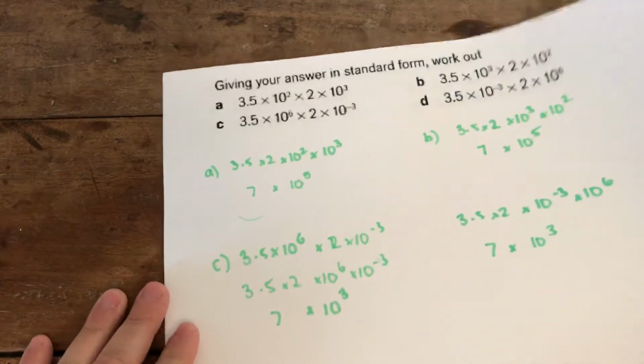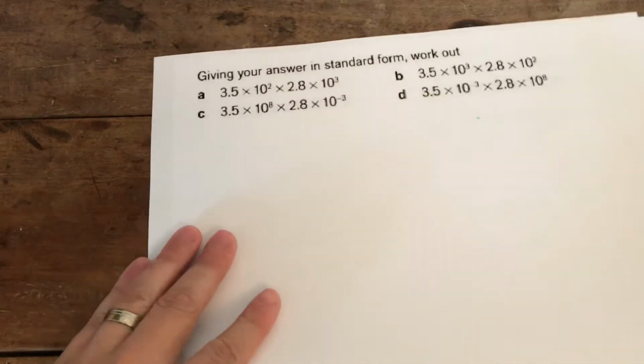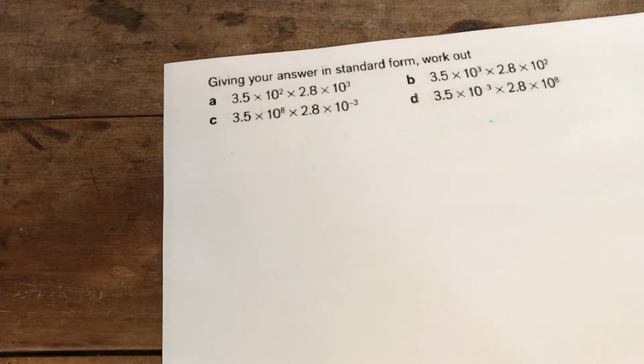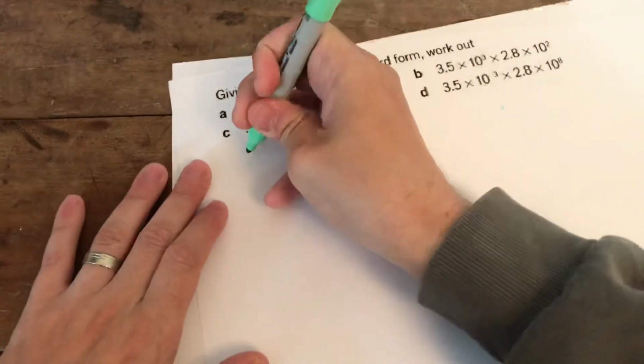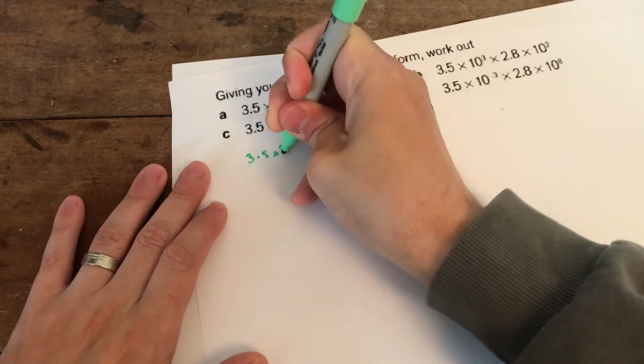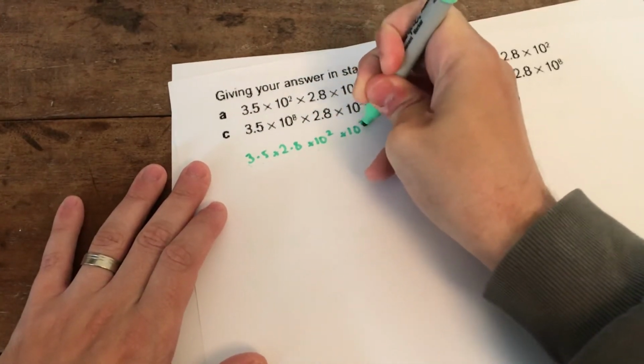I'll do that again here. So if we have a look at this, we have 3.5 times 10 to the power of 2, and we have 2.8 times 10 to the power of 3. So we do 3.5 times 2.8 times 10 to the power of 2 times 10 to the power of 3.